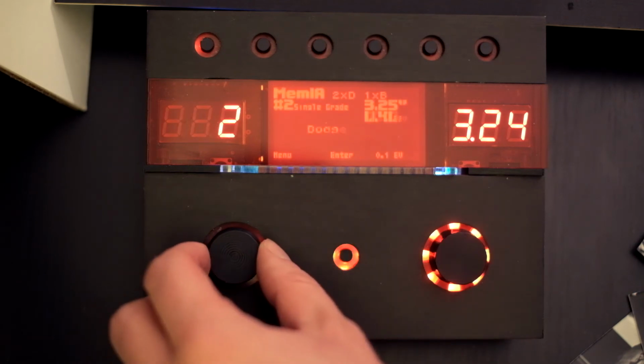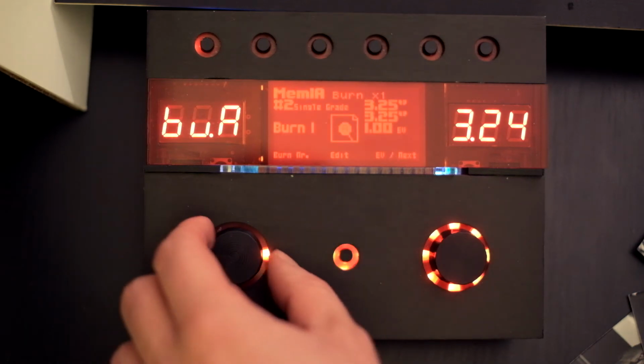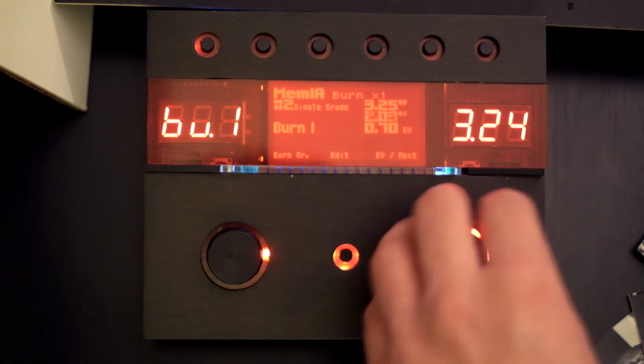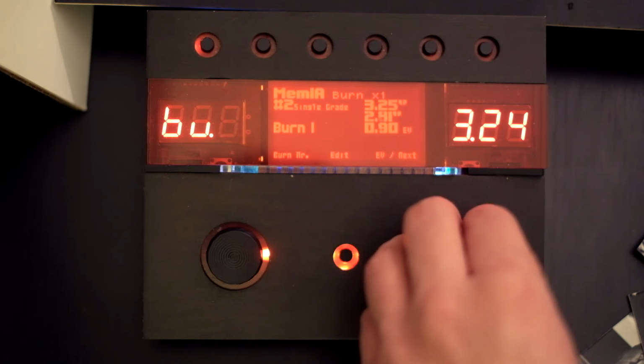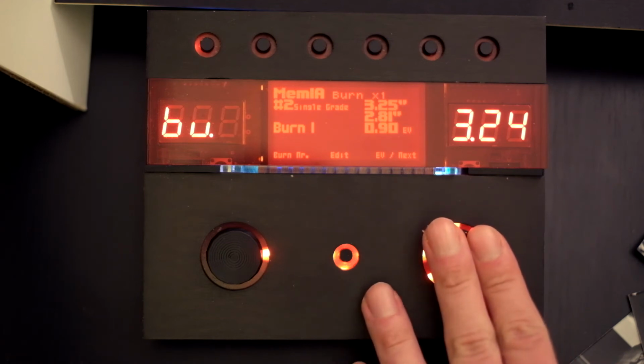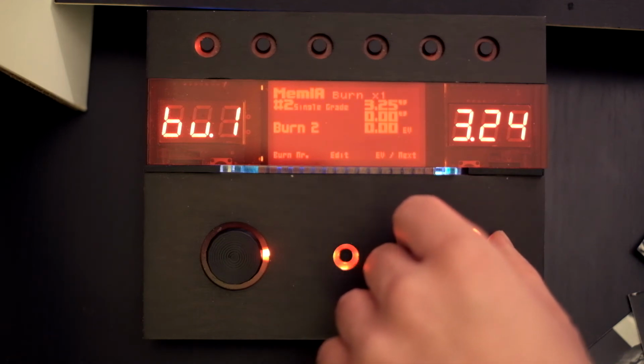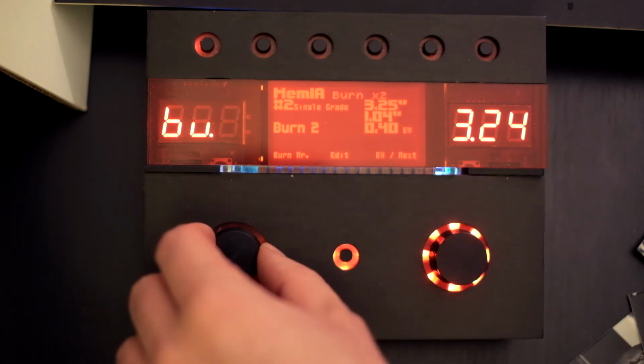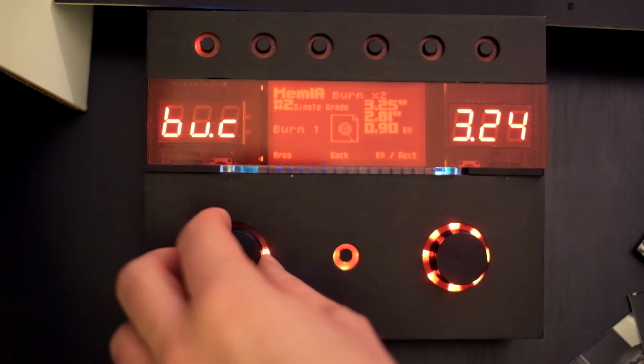And the burn menu works exactly the same. Let's clear everything first. Let's say I want to make a 0.9 stop burn, then 0.4. Maybe go back, edit.